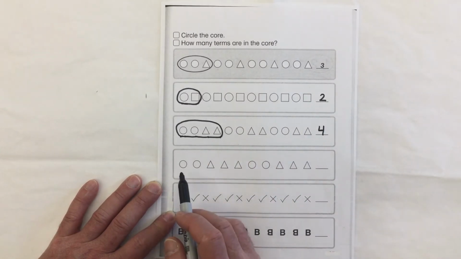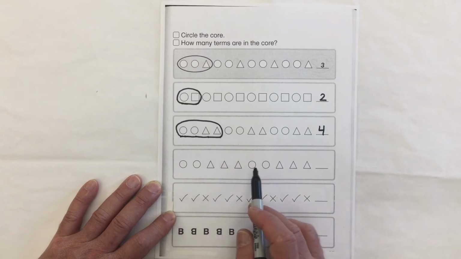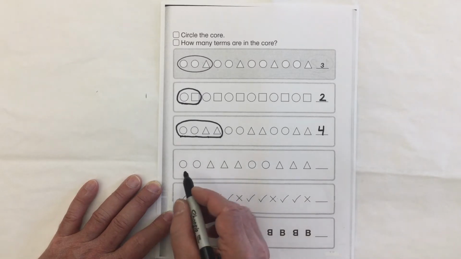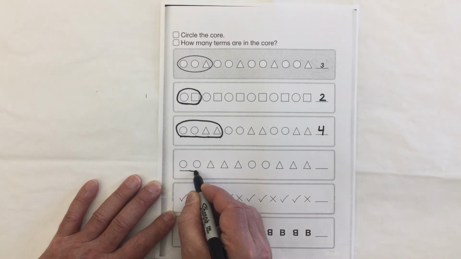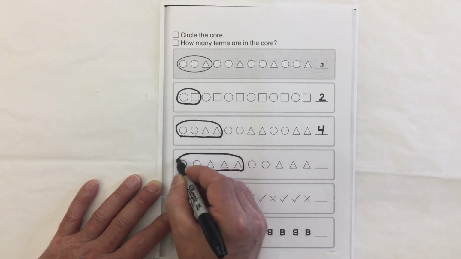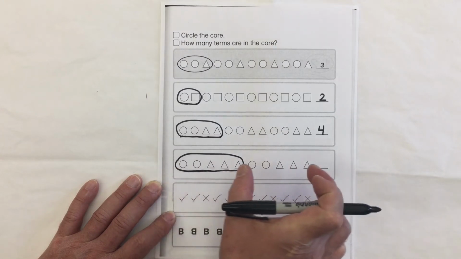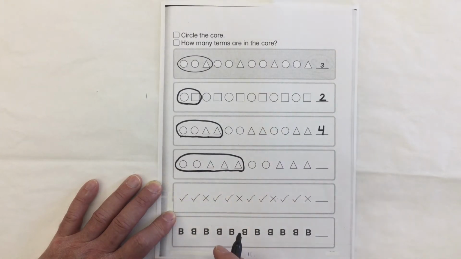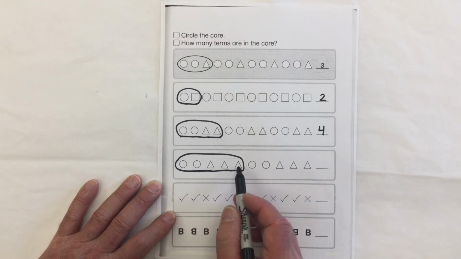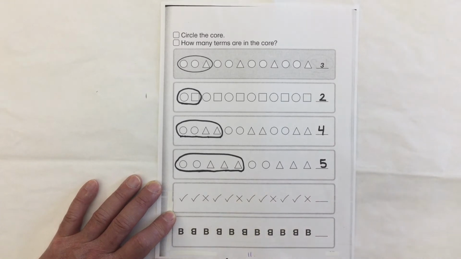Let's take a look at the next one. Circle, circle, triangle, triangle, triangle. Circle, circle, triangle, triangle, triangle. Ooh, we got a long core here. It's circle, circle, triangle, triangle, triangle. All of that is the core, because that's the chunk that then gets repeated. And there are 1, 2, 3, 4, 5 terms in that pattern's core.